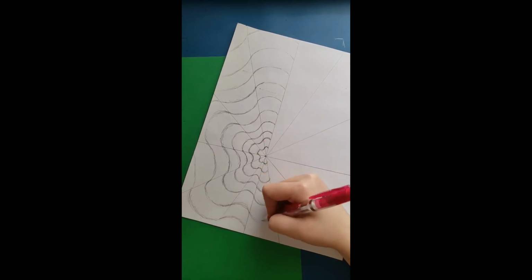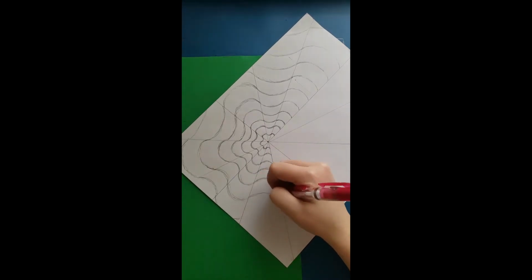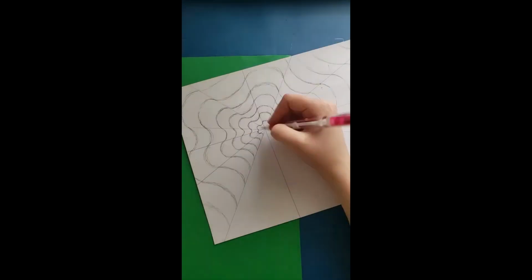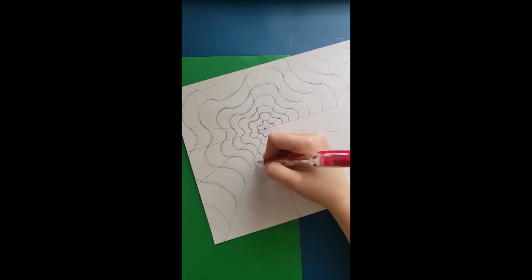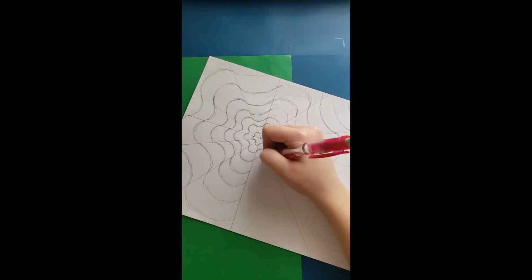So go slow with this, take your time on your detail. And make sure you are paying attention and make sure that your line is the direction that it needs to go in at the curve that it needs to go in.